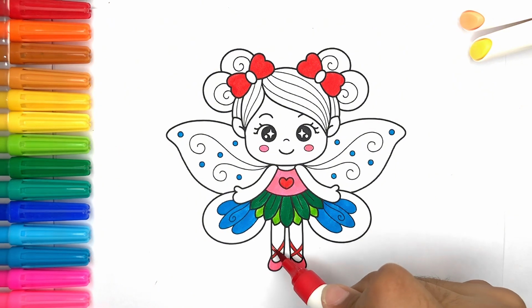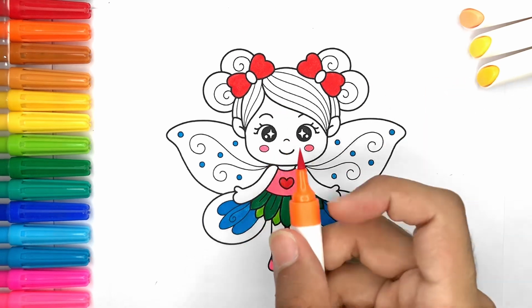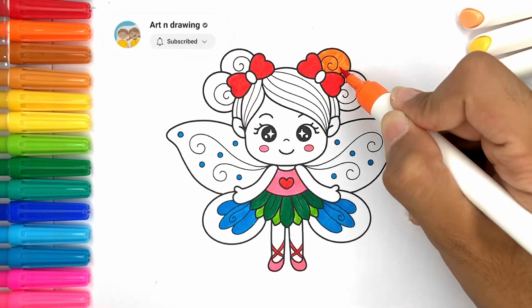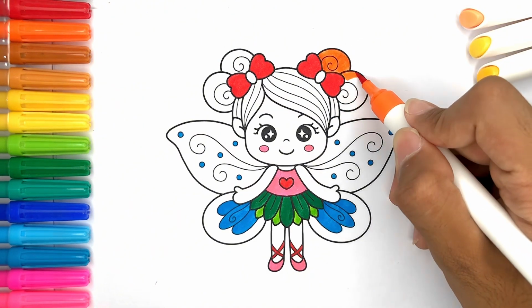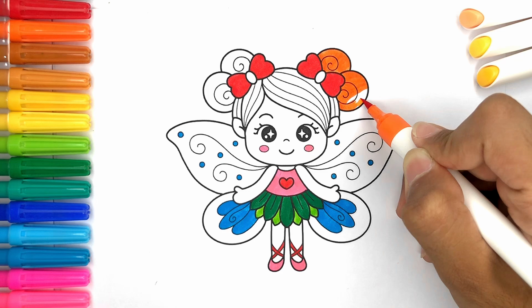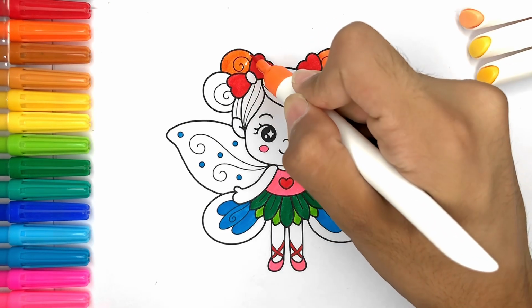Mary had a little lamb, little lamb, little lamb. Mary had a little lamb, its fleece was white as snow. And everywhere that Mary went, Mary went, Mary went. And everywhere that Mary went, the lamb was sure to go.